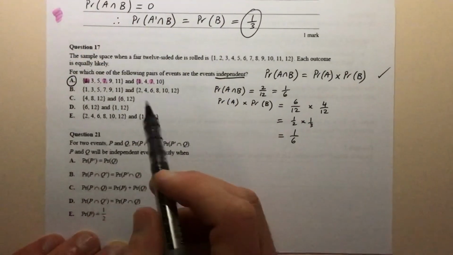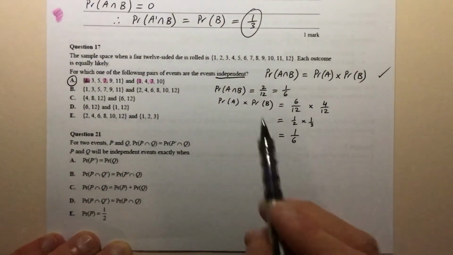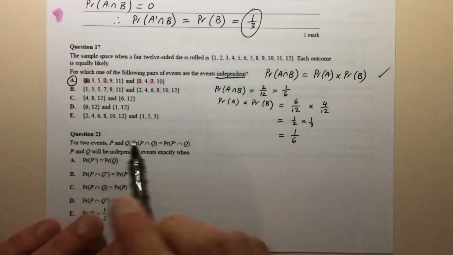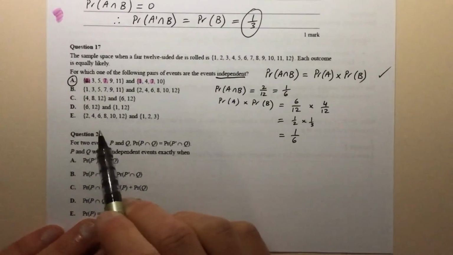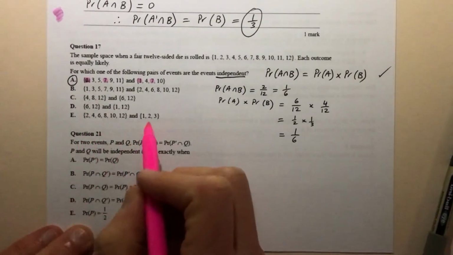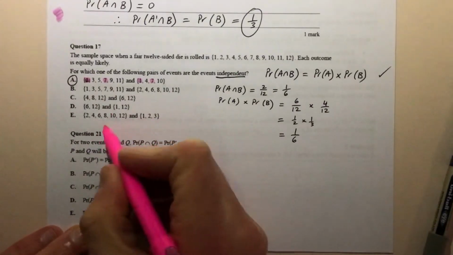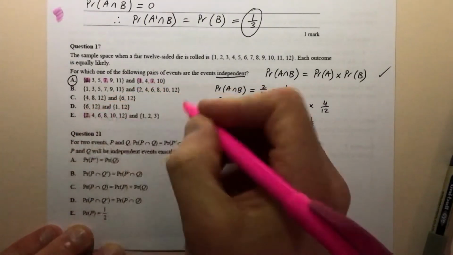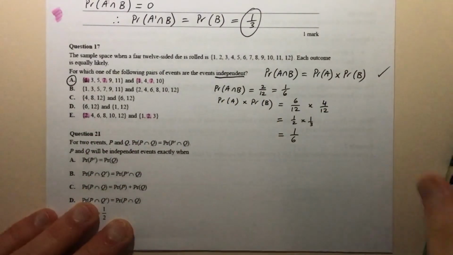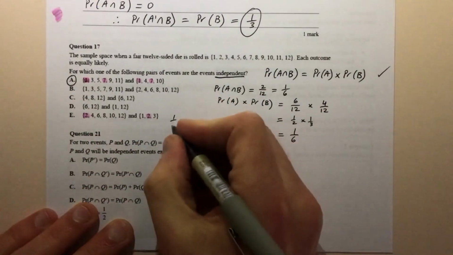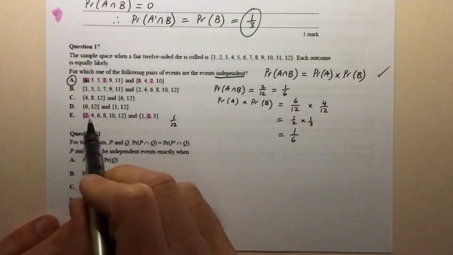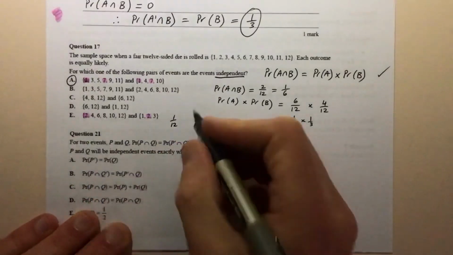If you were to have checked any of the others, we wouldn't get the same result for both of those calculations. And if you wanted to understand what that means a little bit better, say we were testing option E. Option E, when I look at the elements that are common to both sets, I've only got the number 2, which means that the probability of A and B both occurring would be 1 out of 12. But when I multiply the individual probabilities, I've got 1, 2, 3, 4, 5, 6 out of 12.